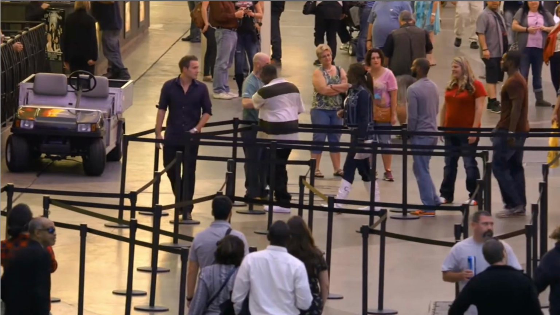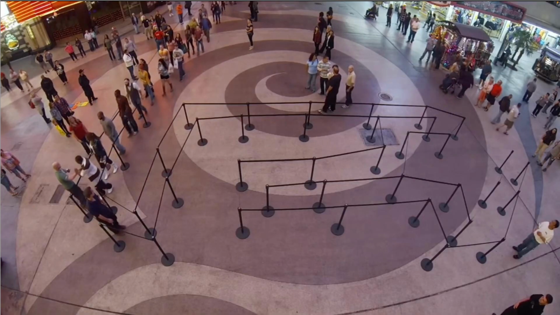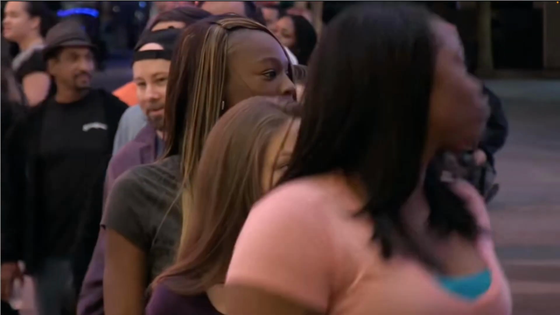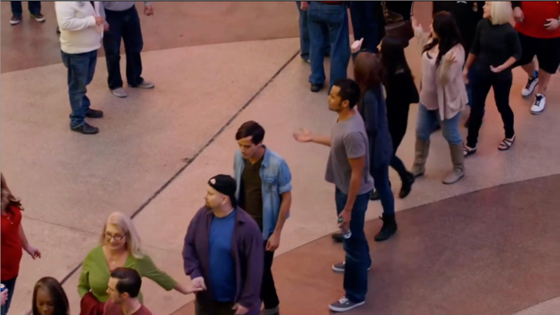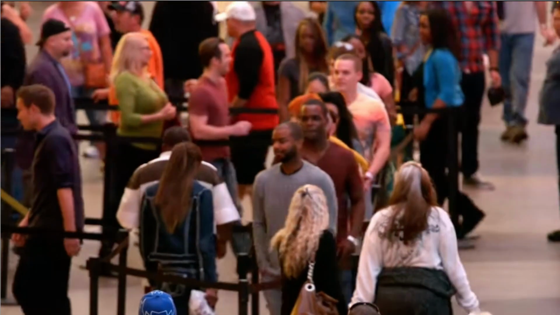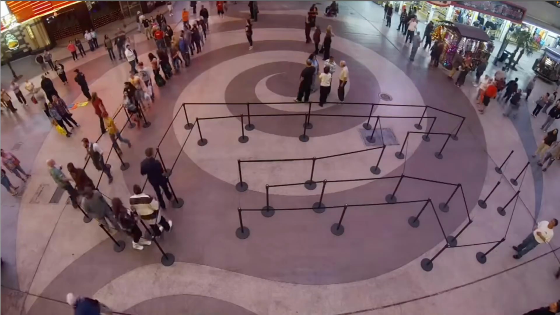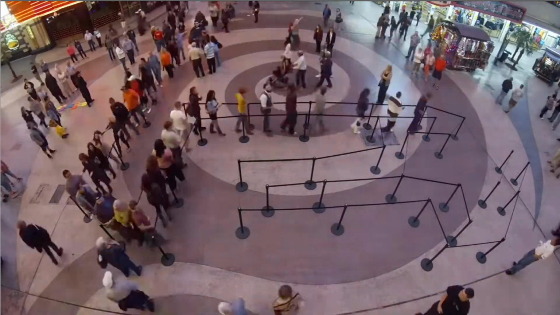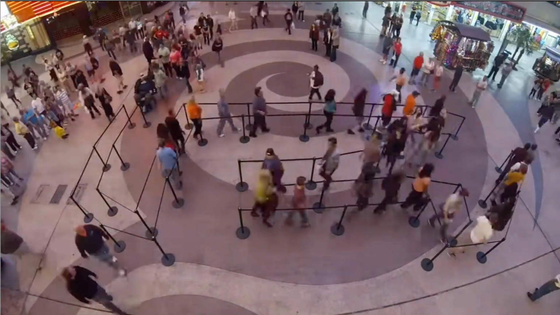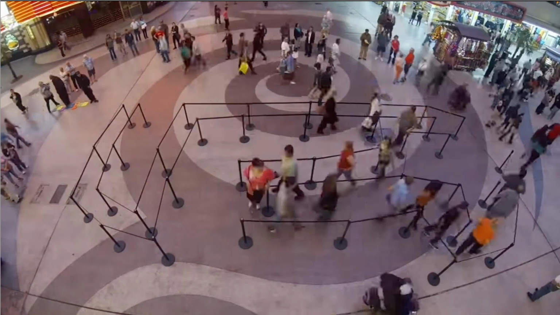Time to get this show on the road. Where to exactly? Now that the line is moving, we wanted to see if people would follow along even though they had no idea where they were going. We're going to test the science of follow the leader with 3 unexpected obstacles. First, a dizzying maze.